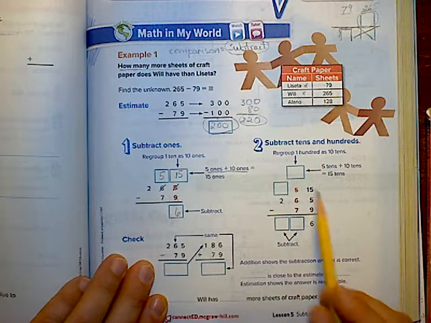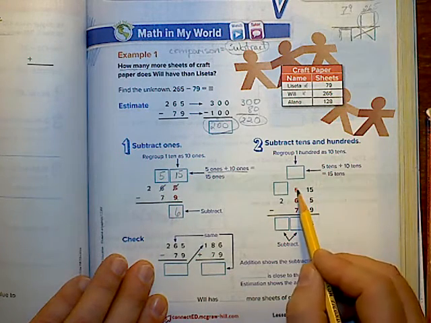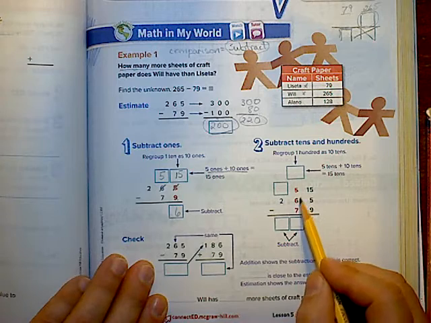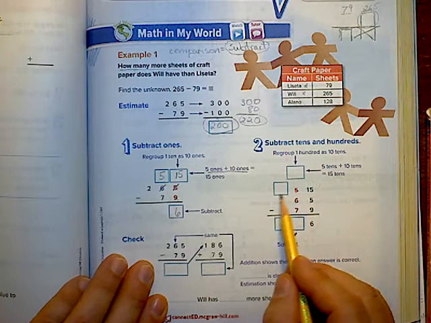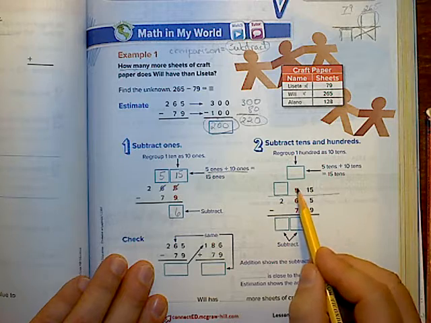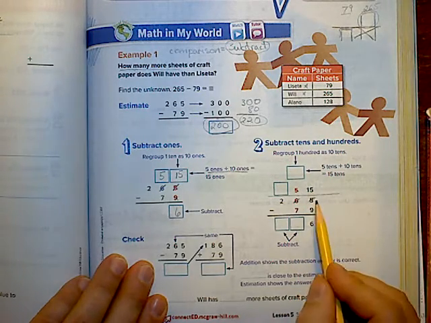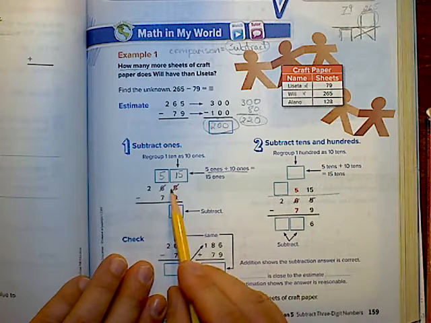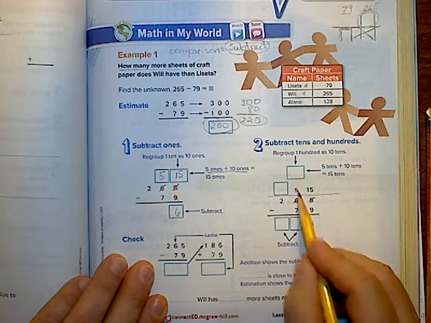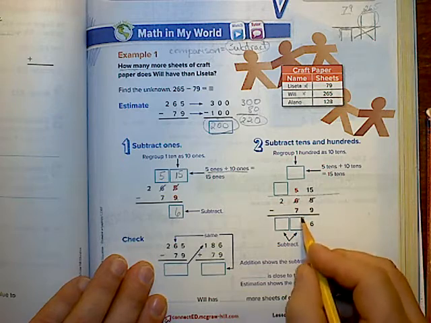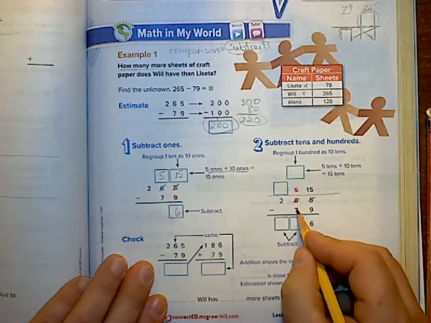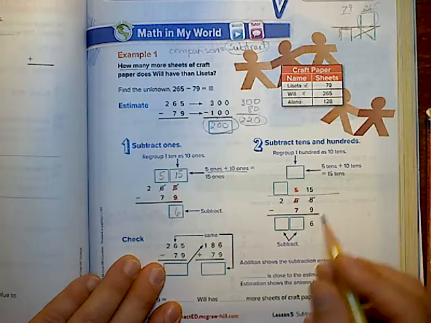Now let's go over here. Here's where we left off. Here's the regrouping that we did up top. Okay, so that's kind of like we scratched those off over here, didn't we? Okay. 5 minus 7. Now again, I can't do it. 5 is too small to take 7 away from.